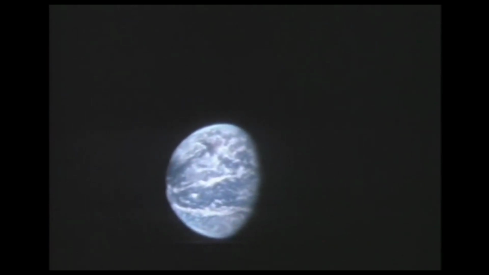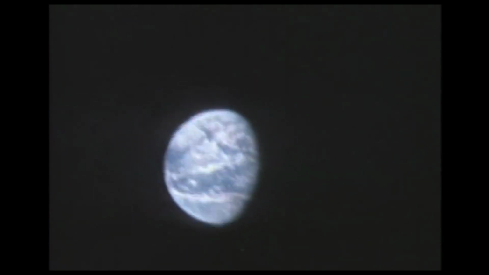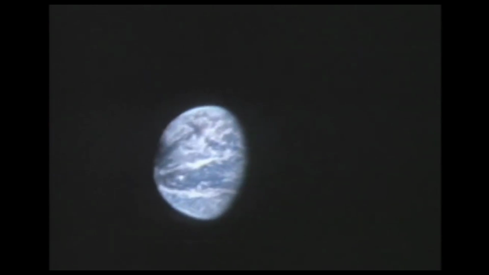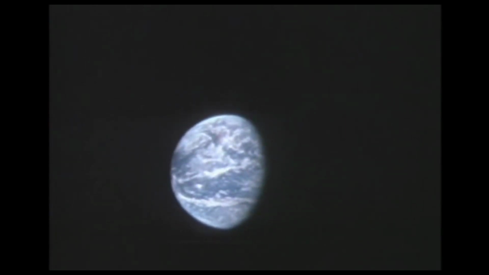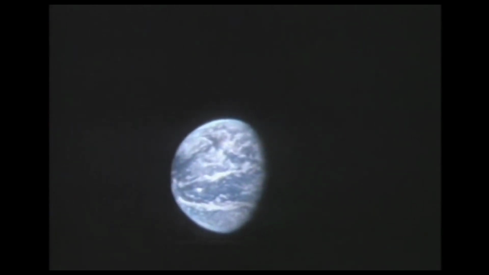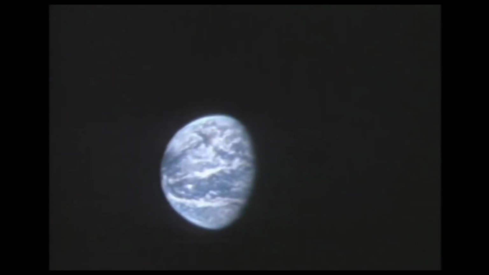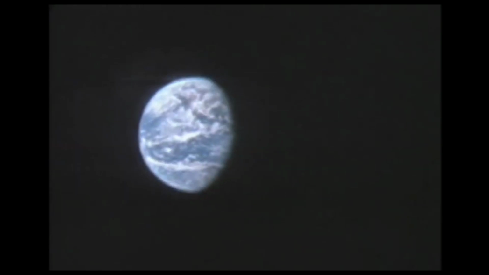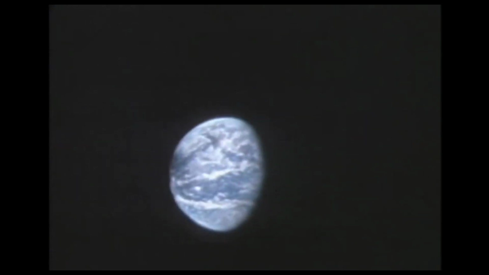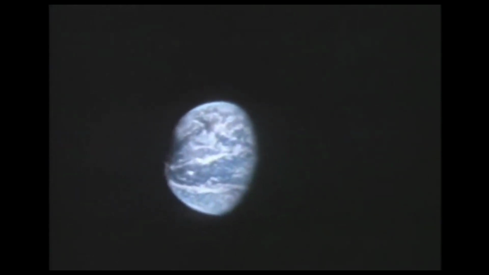We're looking at the eastern Pacific Ocean, and in the north half, the top half of the screen, we can see North America, Alaska, United States, Canada, Mexico, and Central America.